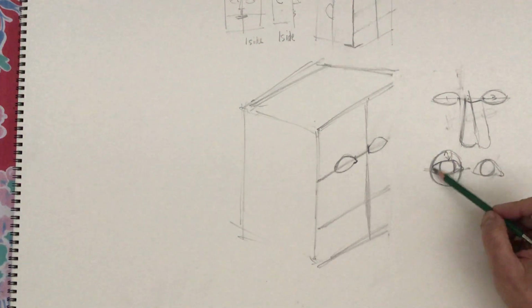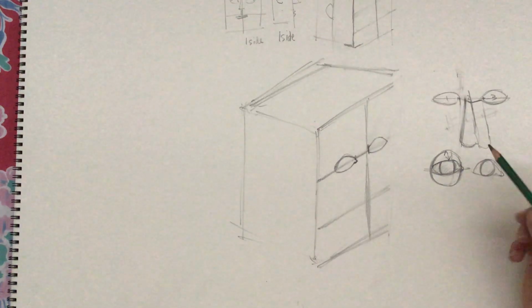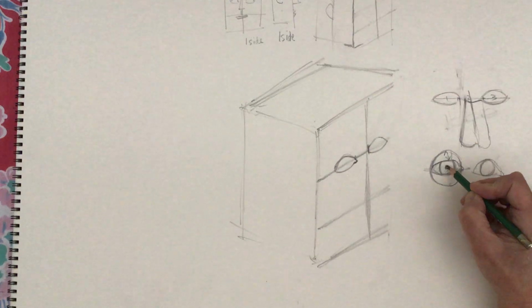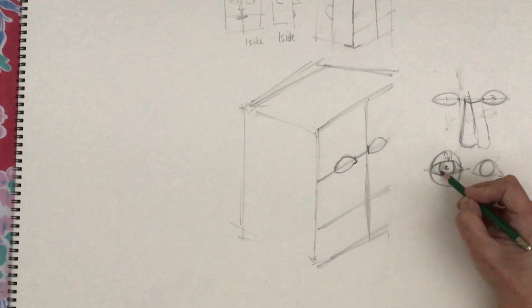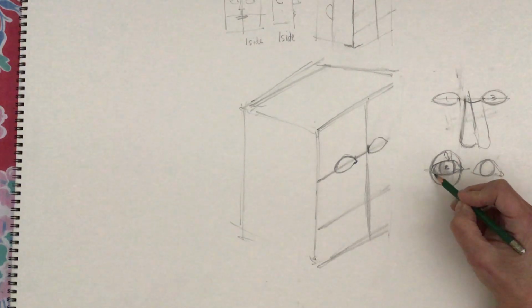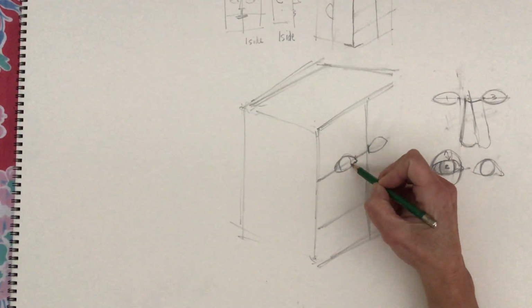And then typically we're going to shade it just the way we would shade a sphere. Okay, so there we go.